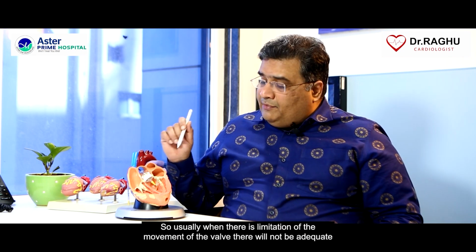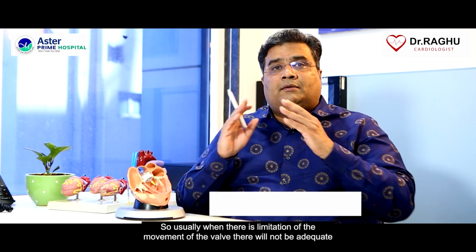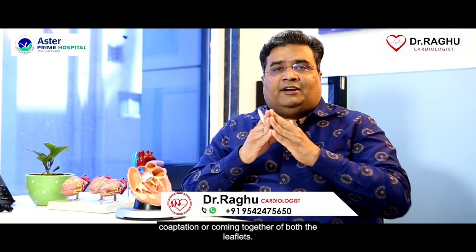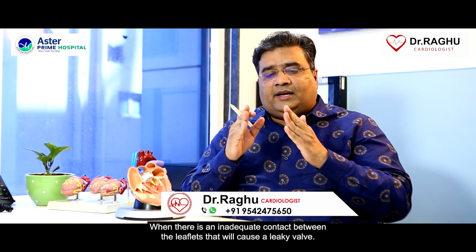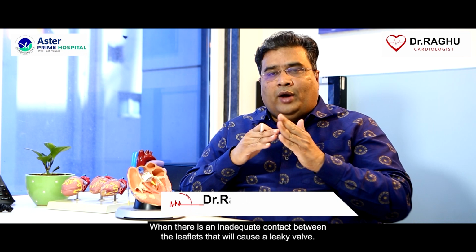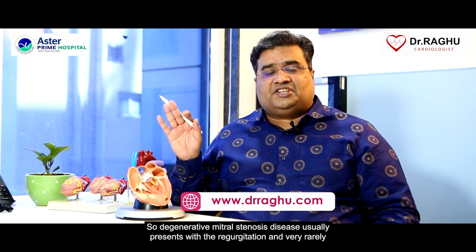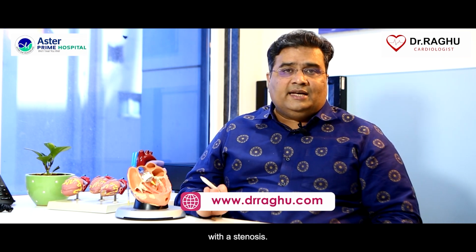When there is limitation of movement, there will not be adequate coaptation, or coming together, of both leaflets. When there is inadequate contact between the leaflets, that will cause a leaky valve. So degenerative mitral disease usually presents with regurgitation and very rarely with stenosis.